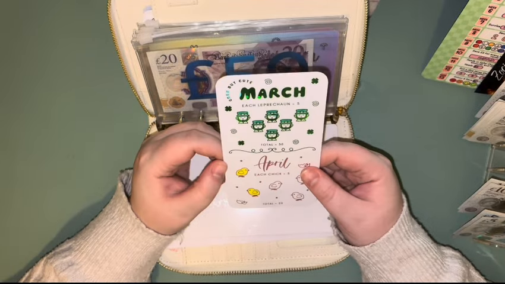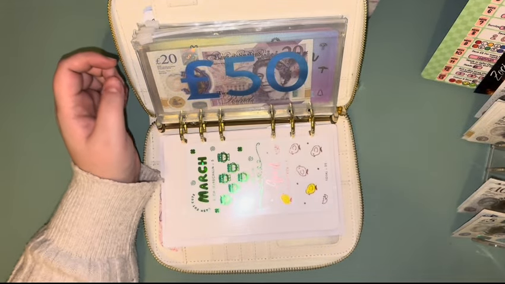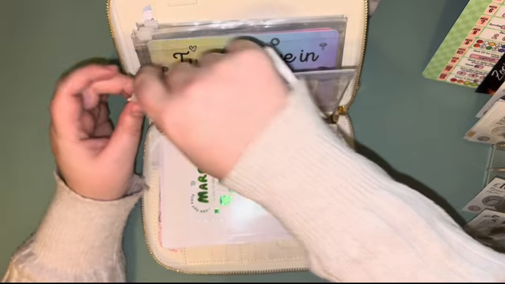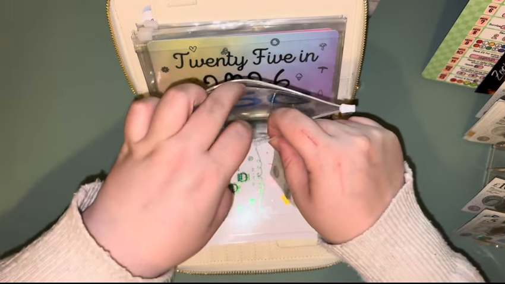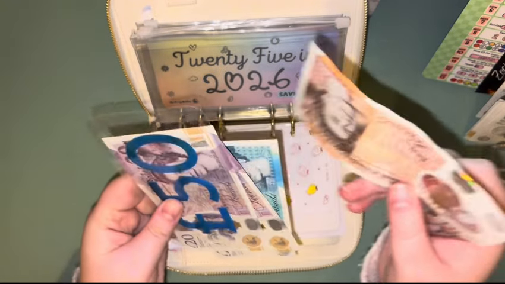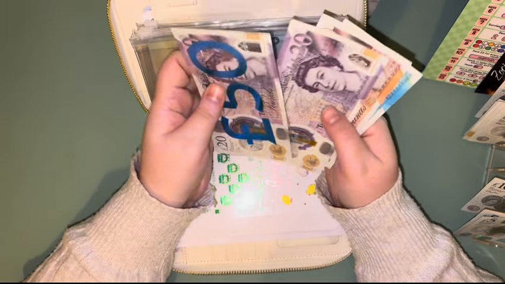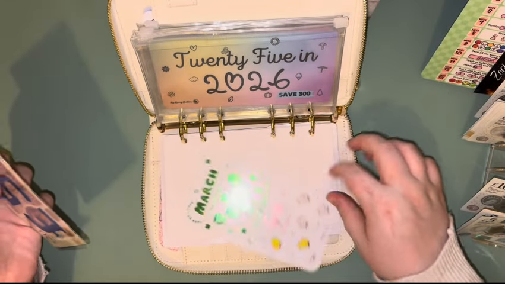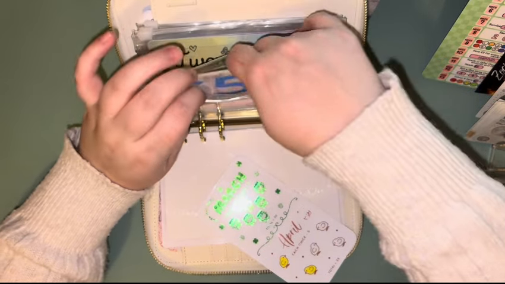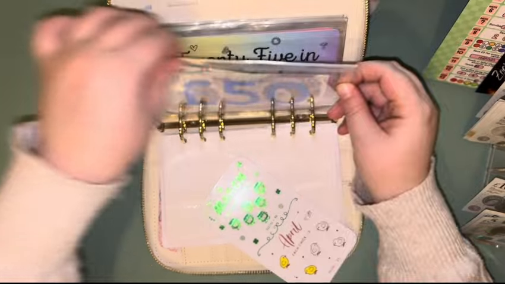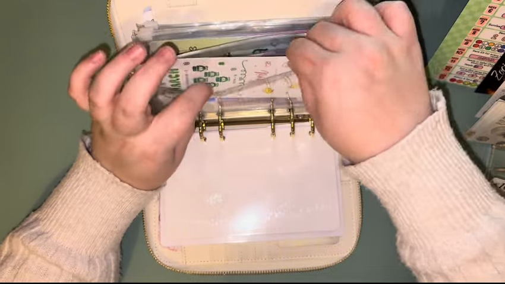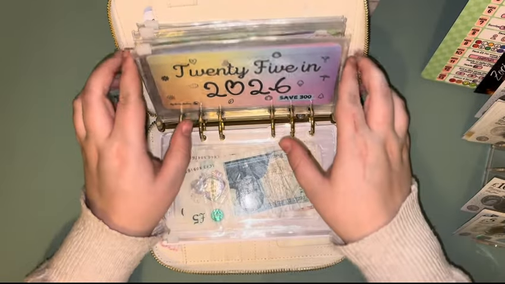Oh, they're so cute. I love these challenges from Nikki. Right, so we're going to put 10 into here. So in this challenge, we have now got 50 in the bank, 70, 90, 105. So I'll pop that there.